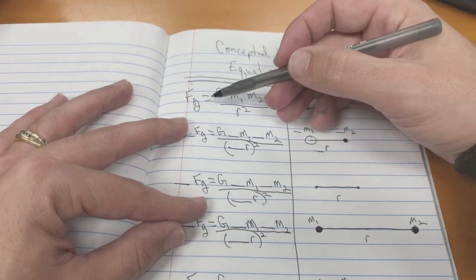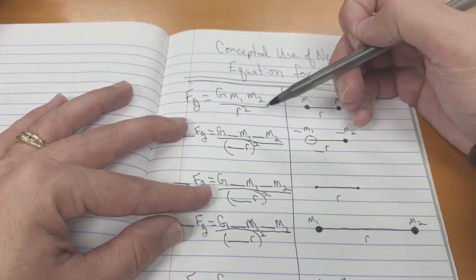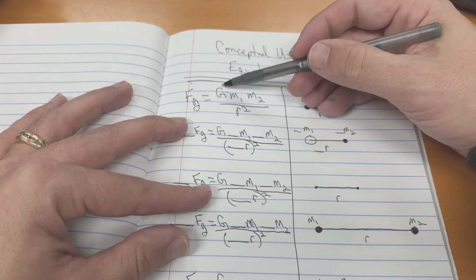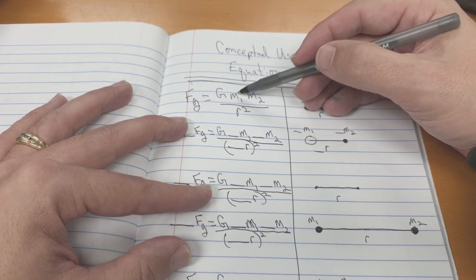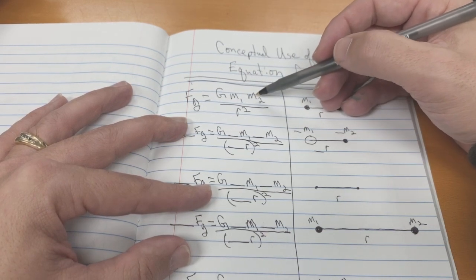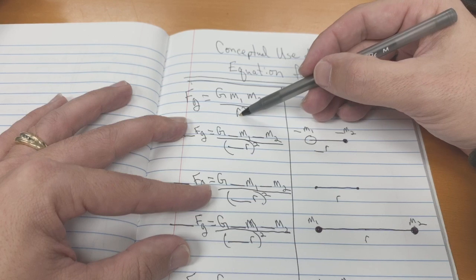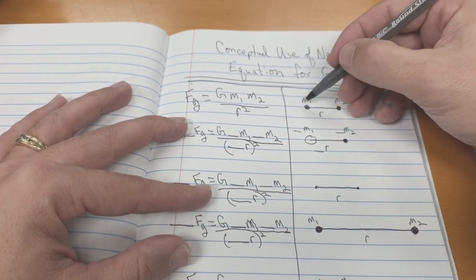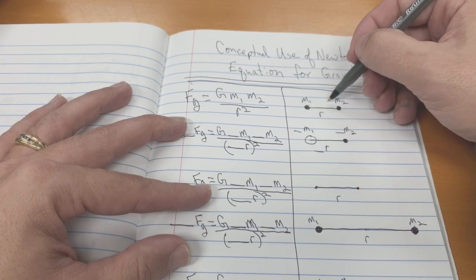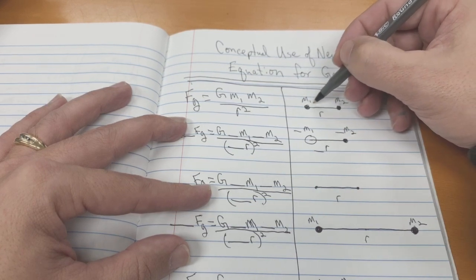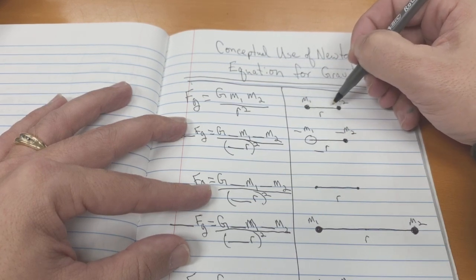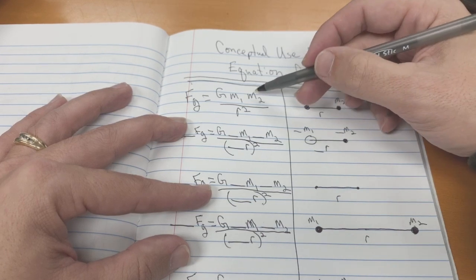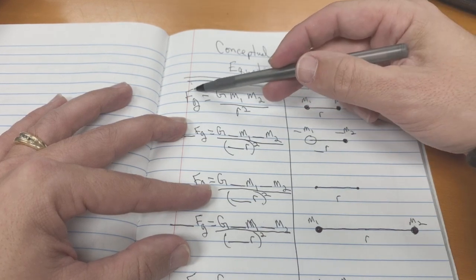So the basic equation is the force of gravity equals G, which is the constant we've talked about, times the mass of the first object times the mass of the second object divided by the distance between them squared. So if I look at the picture, I have mass 1 and I have the second mass, and then I have a distance between them. If I actually know those numbers, I can plug them in and get a value that equals the force of gravity.